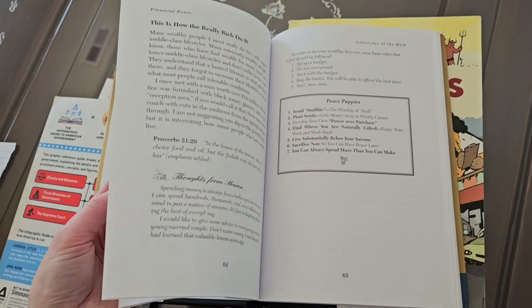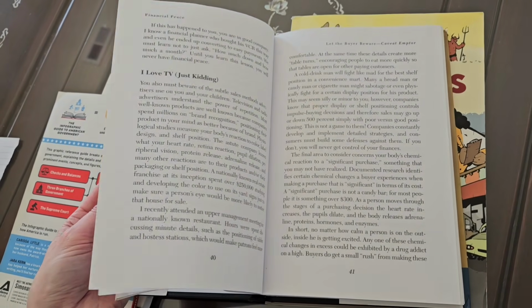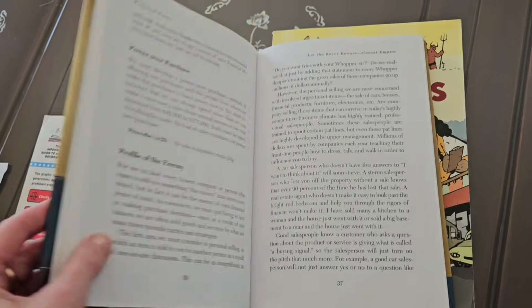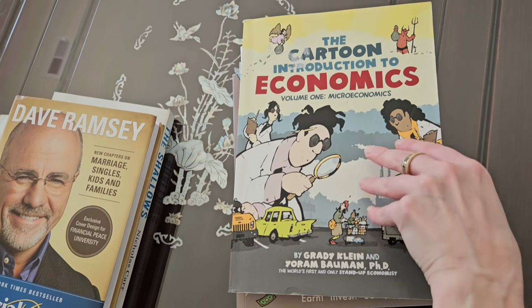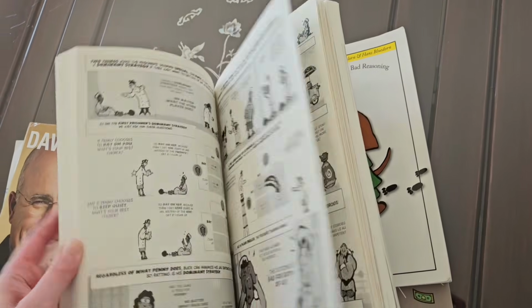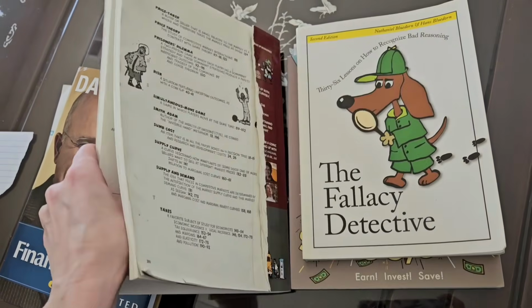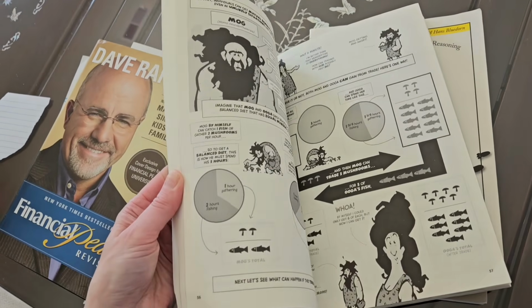And we are currently reading through this one. The Cartoon Guide to Economics. And this is kind of not really a read aloud. This is something that they would have to read on their own.